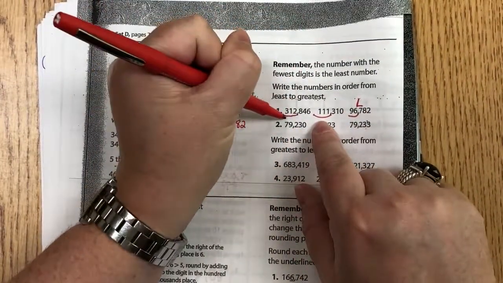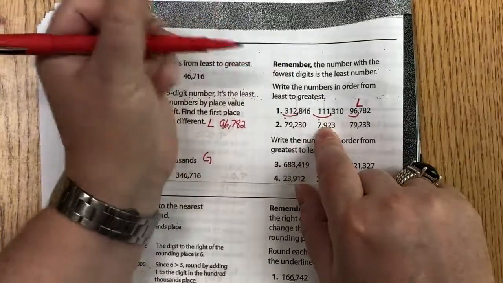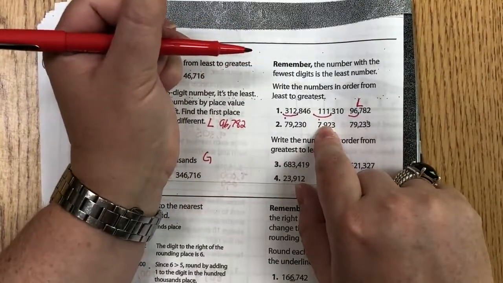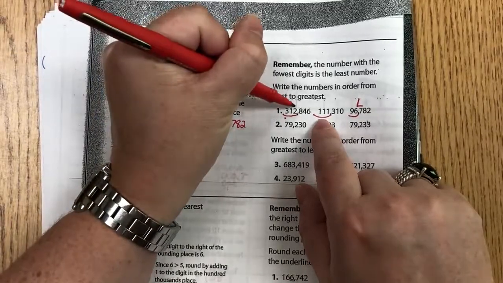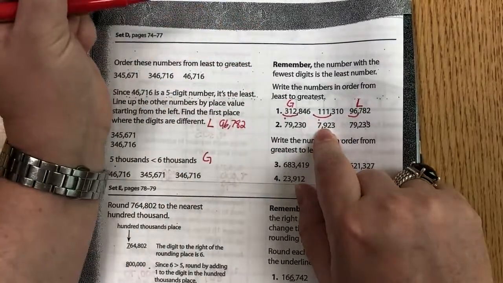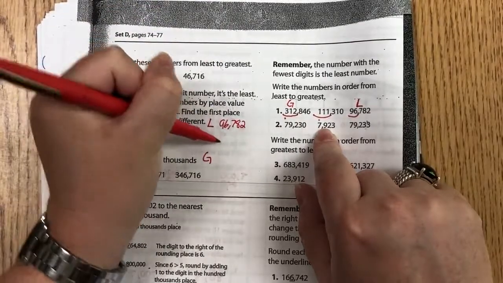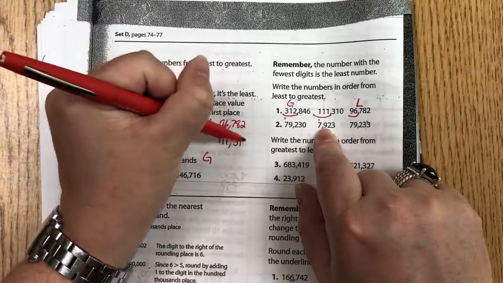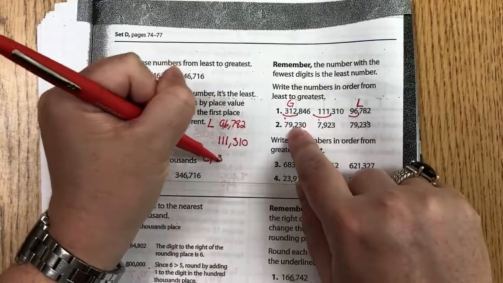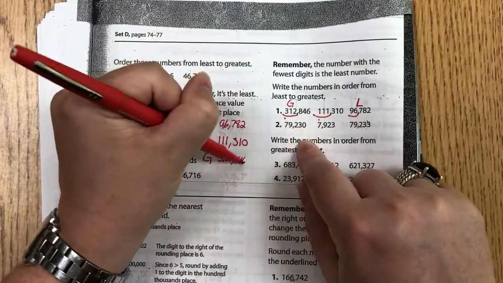Okay, but because I can actually write on this paper, I can make more notes on it. So I've got 3, and then I've got 1. Oh, well, that's pretty quick and easy to tell right off the bat. The 3 is greater than the 1. So I've got my middle number, which is 1,011,310, and my greatest number is 312,846.